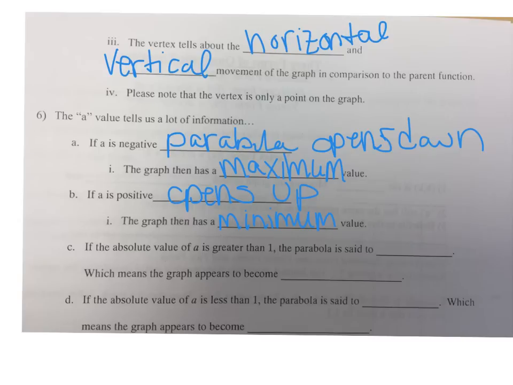If the absolute value of a is greater than 1, then the parabola is said to vertically stretch, which means the graph is going to appear to become thinner or taller, however you want to look at it.